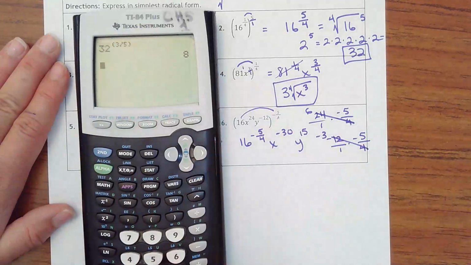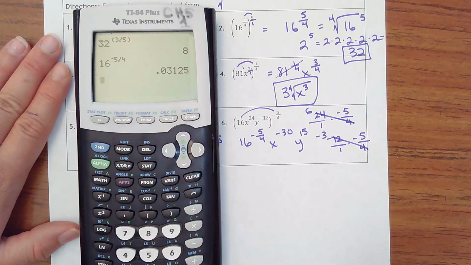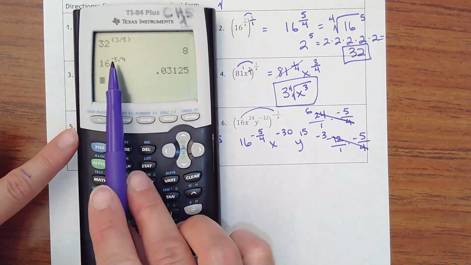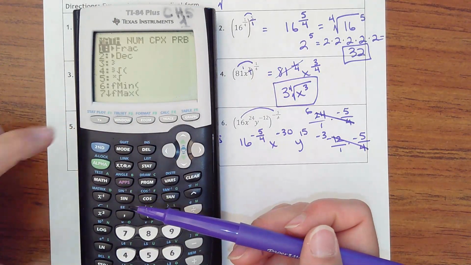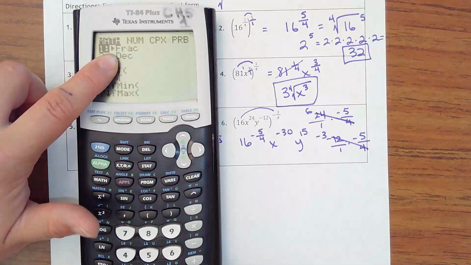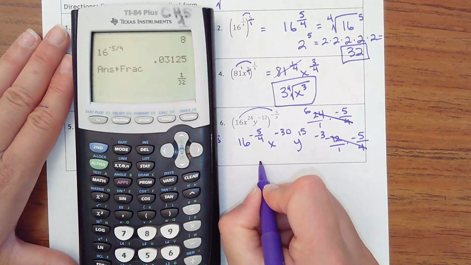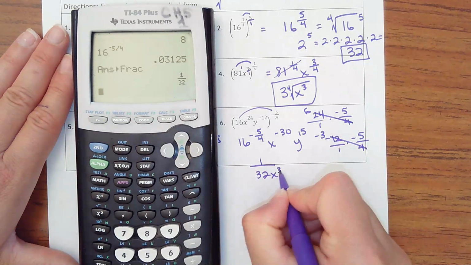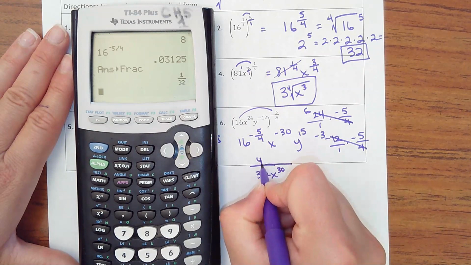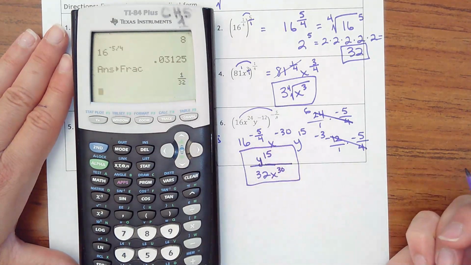Let's figure out what 16 to the negative 5/4 is. Okay, it gives me a decimal. We don't want to keep it like that. That actually just means that it got dropped to the denominator. So let's hit math. See how it's already on, turn it into a fraction, hit enter, and enter. Get 1/32. I'm going to drop this x to the 30th down, y to the 15th is going to stay on top. And that would be my answer.